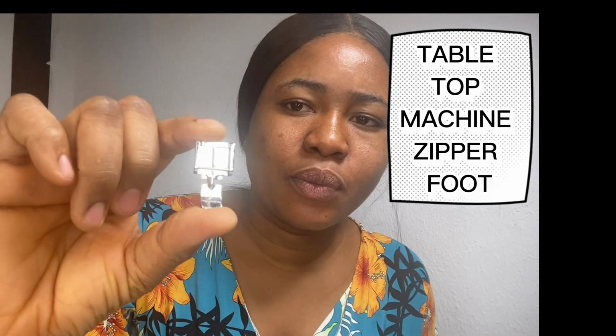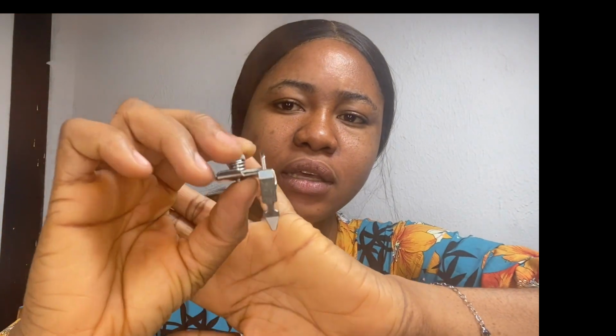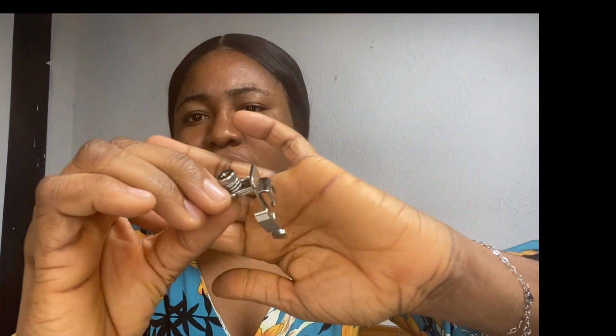The basic presser foot that we mostly require in this our fashion journey is your zipper foot. This is my zipper foot for my tabletop machine. I use this when I want to fix in my zipper and it works well for me. For my manual sewing machine, I use this zipper foot, which does not require light, and this is the fixer. I use this on my manual sewing machine.